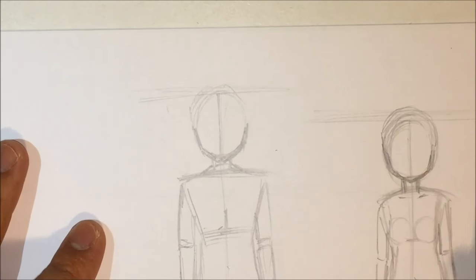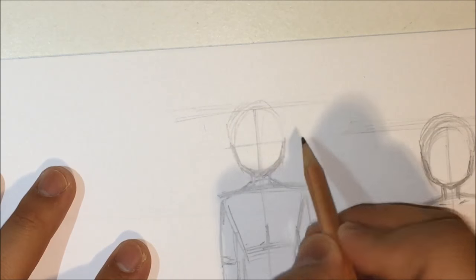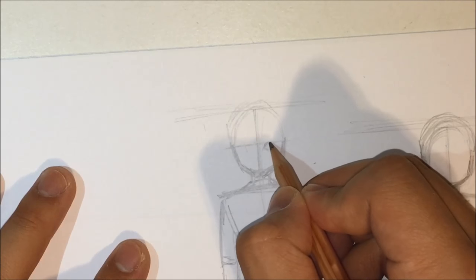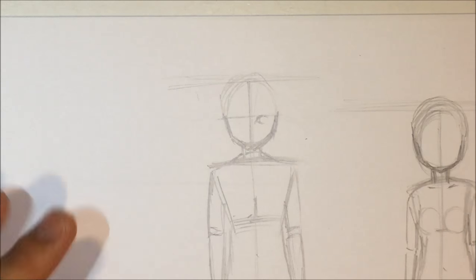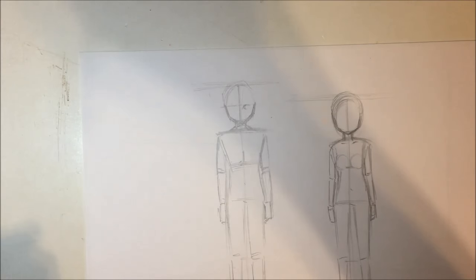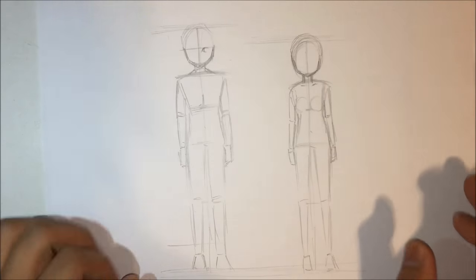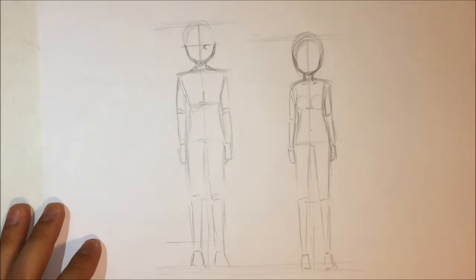But I've drawn this a little bit too small, so it's a little bit hard for you guys to see. But basically, the differences between female face and guy face. Well, actually, I'm going to do another video about this. This video is going to be just about the body. I'm sorry, guys. I know I was about to do this, but I'm going to be uploading another video where I show you guys the differences between male and female faces. So look forward to that video, and we are done with this video.